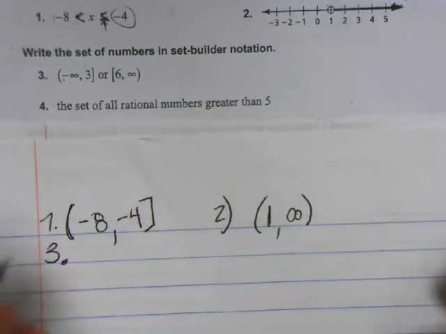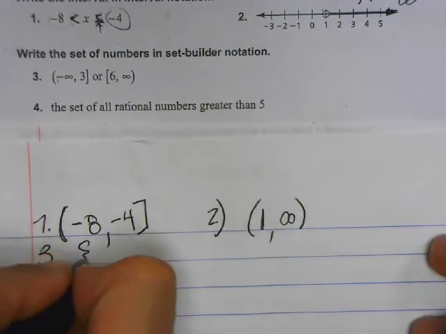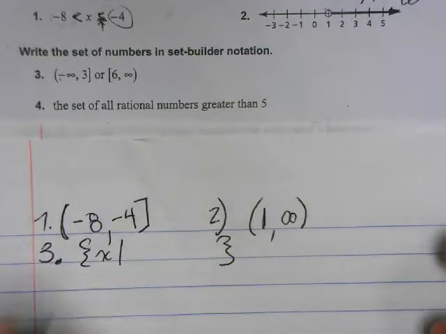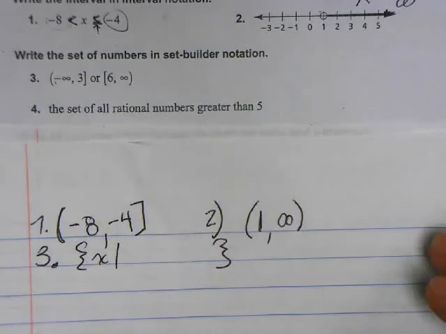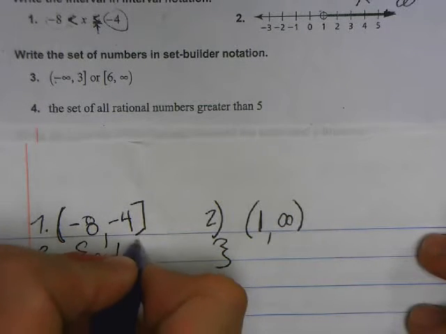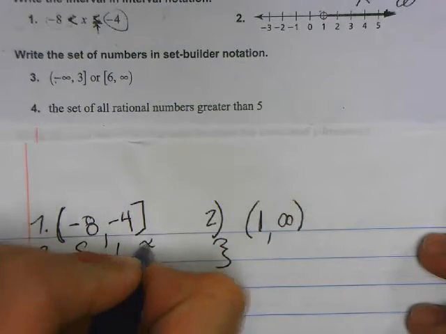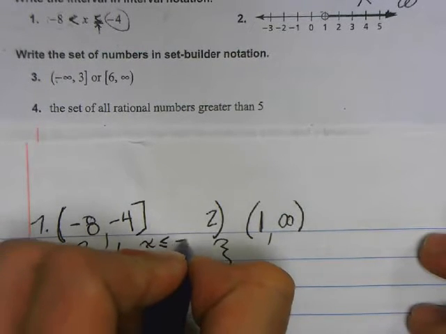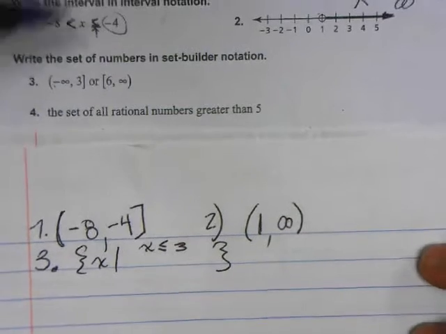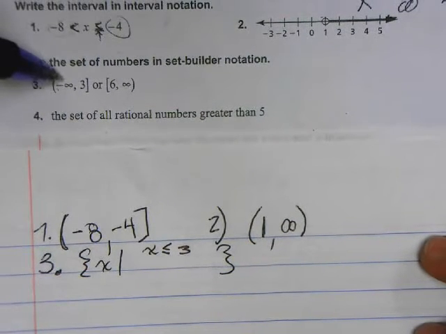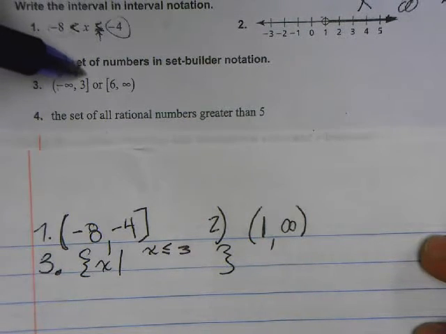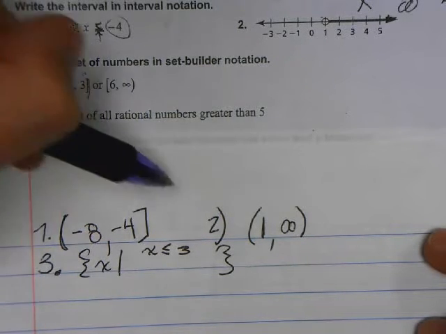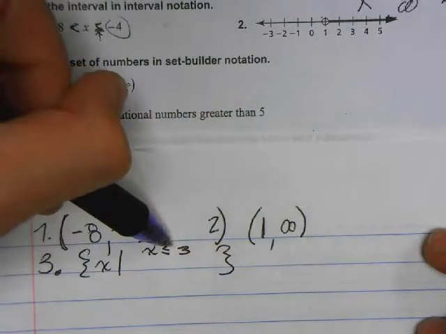So you're going to go, here's your brace, x such that from -infinity all the way to +3 is going to be x is less than or equal to +3. I'm going to use less than because we go from -infinity on the low side. The highest number it could possibly be is 3. I use a bracket here, so I have to use less than or equal to, this little bar down here.